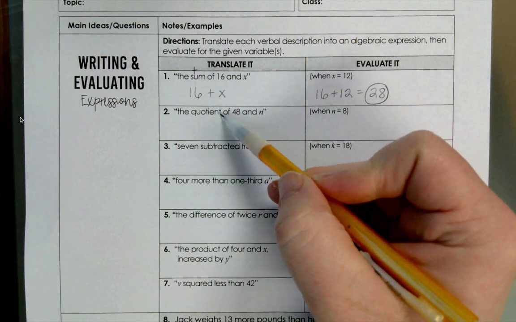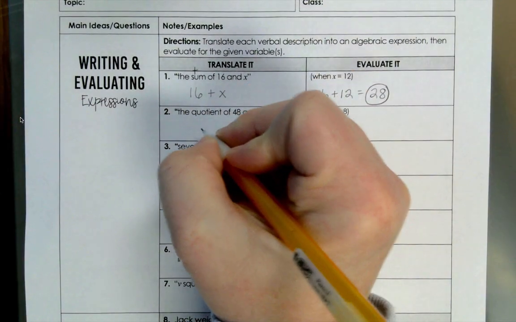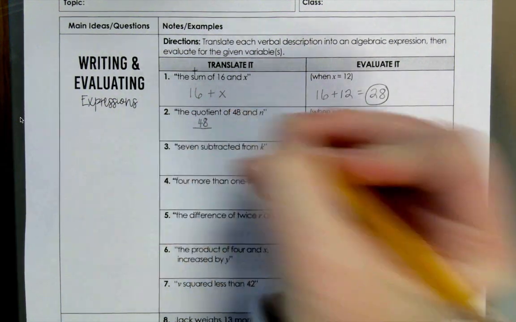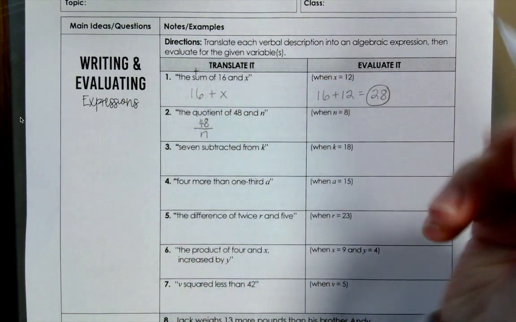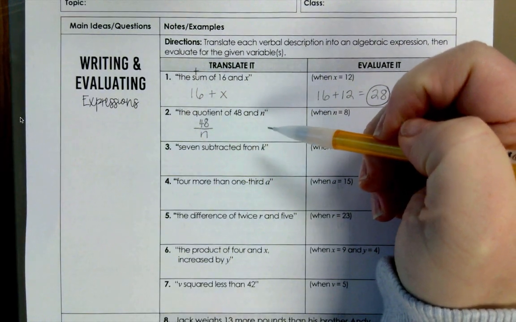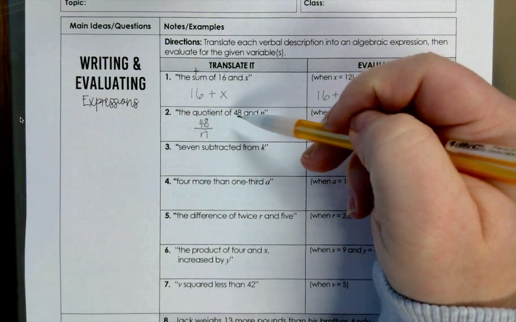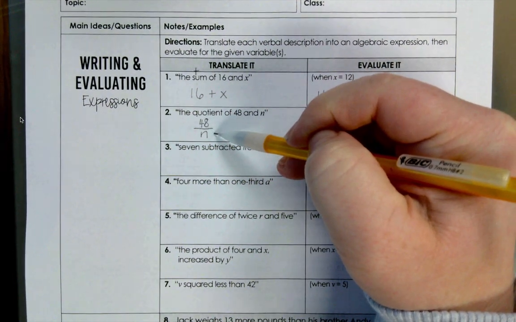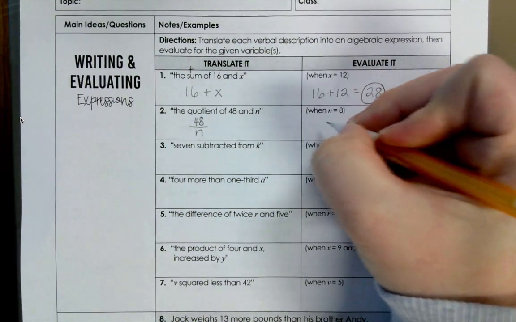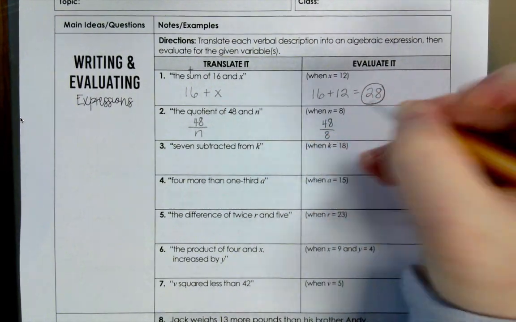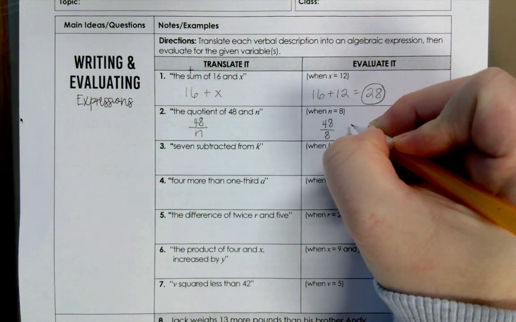Number two, the quotient of 48 and n. Quotient, if you look at your keywords, means to divide. So the quotient, and remember, this is how we write it in 6th grade, 48 over n. Now, when we do quotient with division, order matters. So if my 48 comes before my n, my 48 needs to be my numerator and my n my denominator. Okay? So when I rewrite it, 48 over 8. 48 divided by 8 is 6.